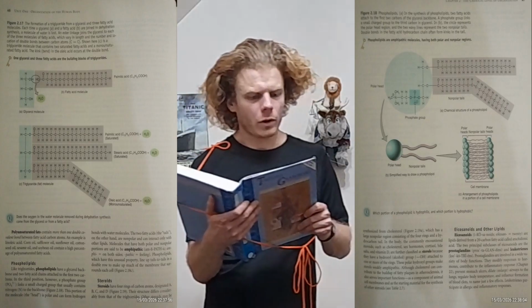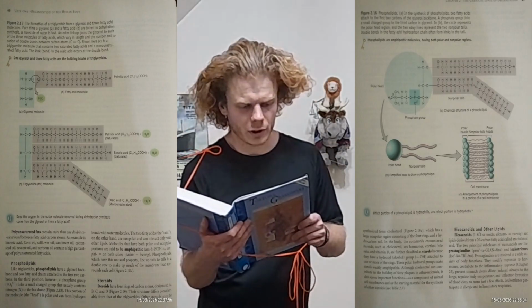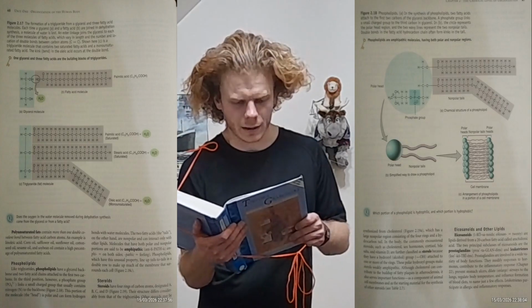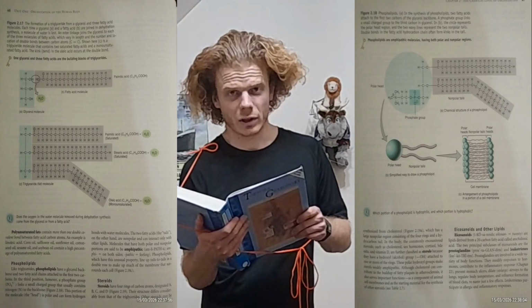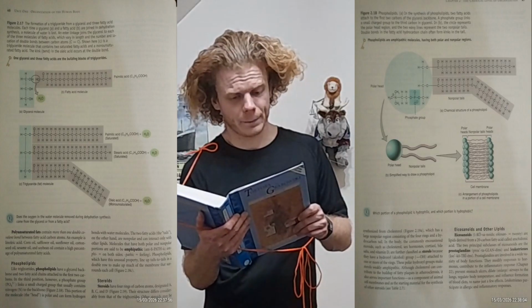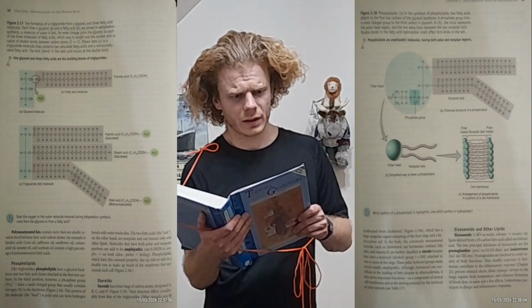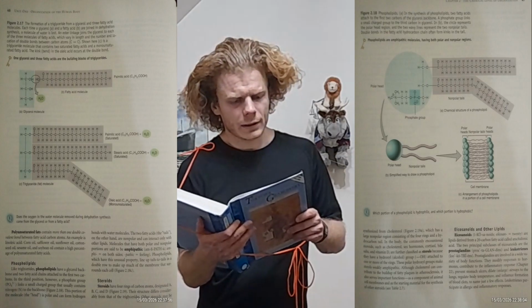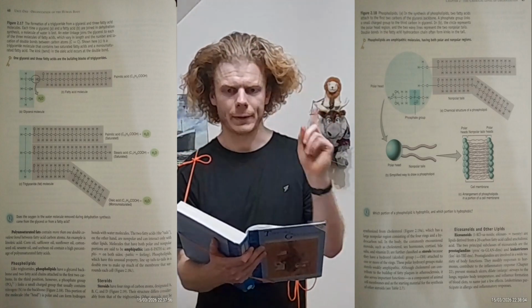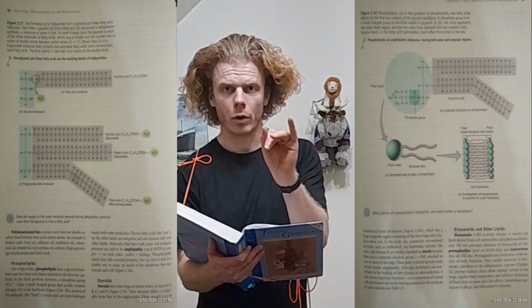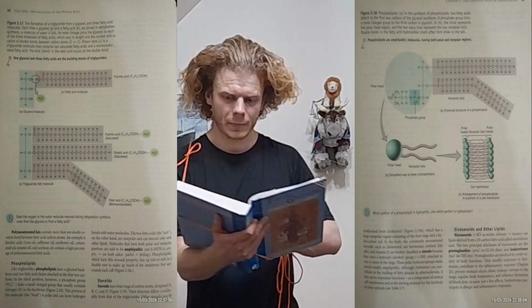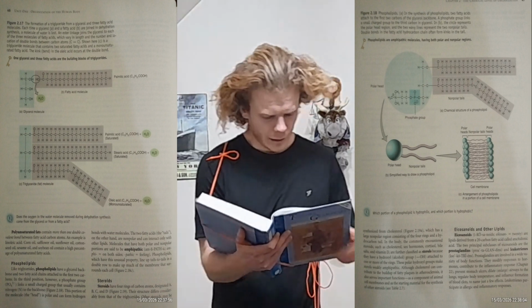The polar covalent bond causes the hydrogen atom to have a partial positive charge that attracts a partial negative charge of neighboring electronegative atoms, most often oxygen or nitrogen. Hydrogen bonds are weak. So the hydrogen bond is not the hydrogen with the oxygen, that is the polar covalent bond. The hydrogen bond happens with the hydrogen and the nitrogen, and that could happen here.